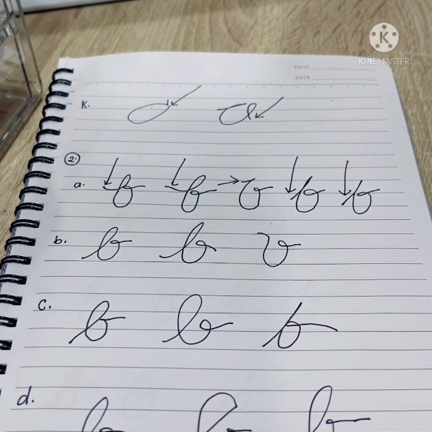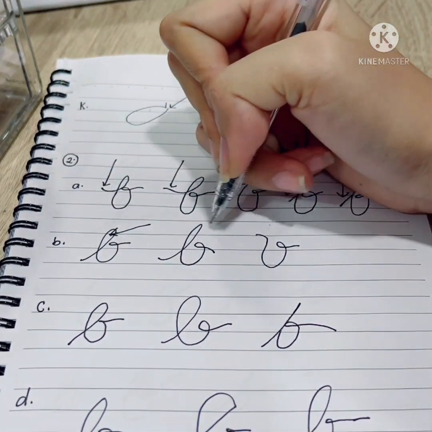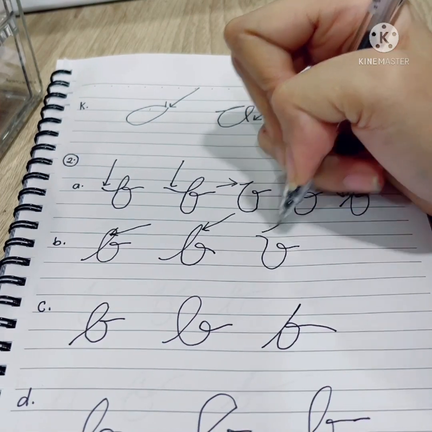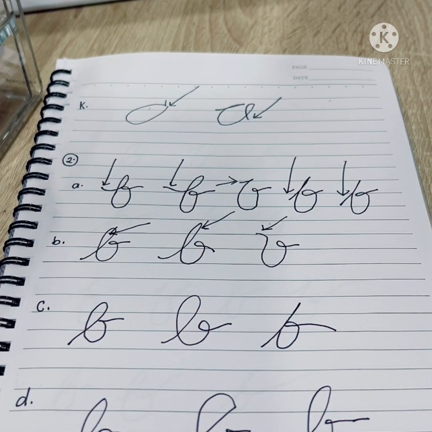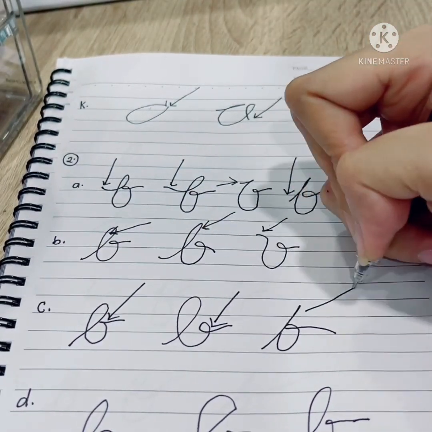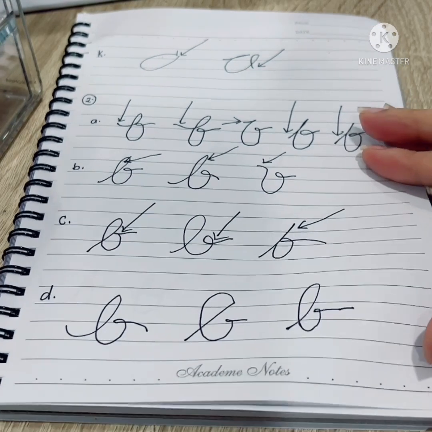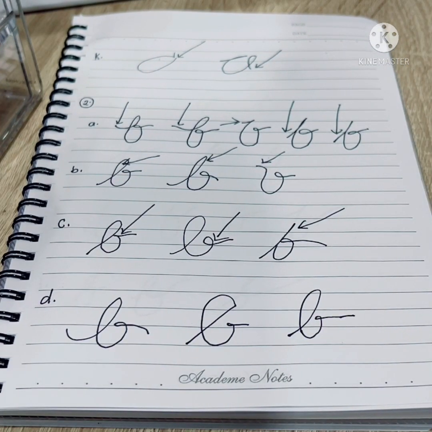B. Are all loops symmetrical? Loops. Letter C. Are there blind loops? D. Which side of the loops shows maximum curvature?